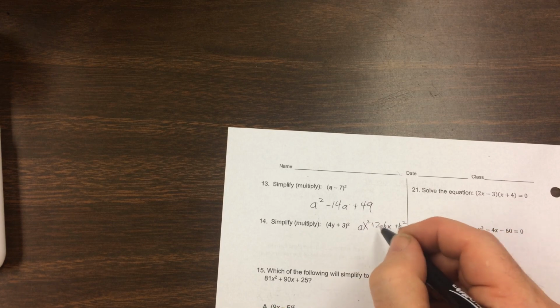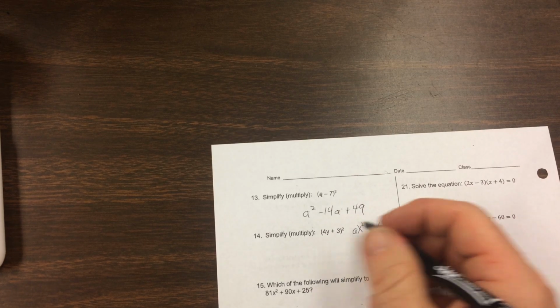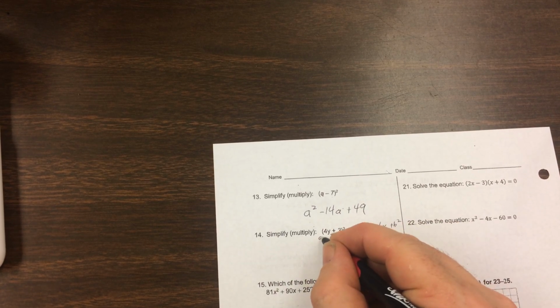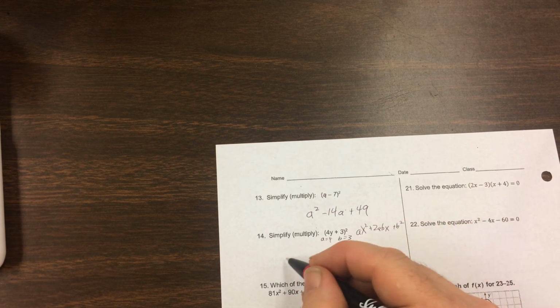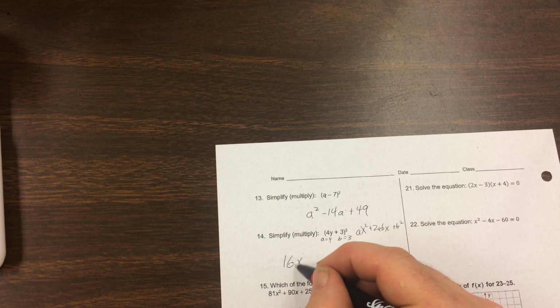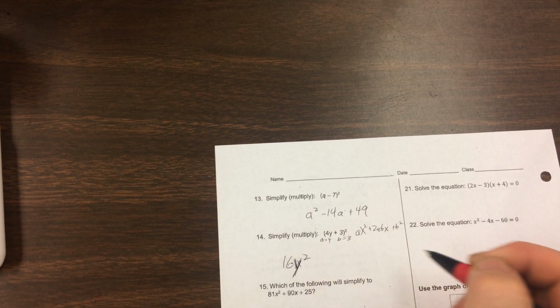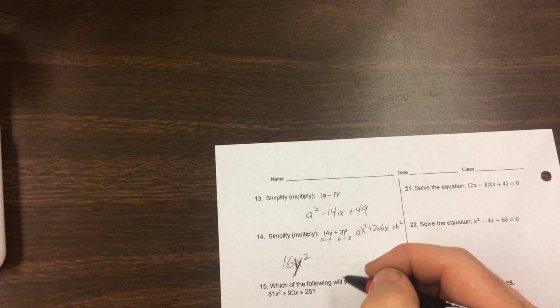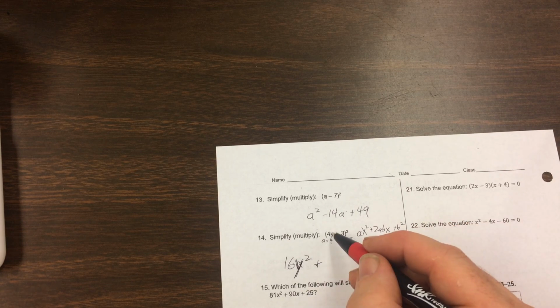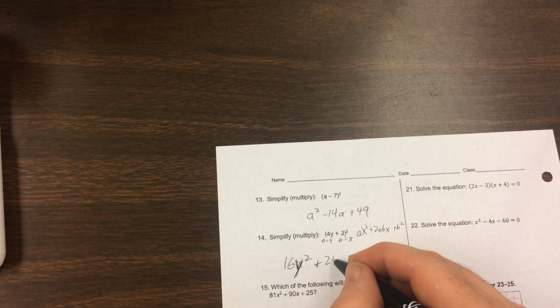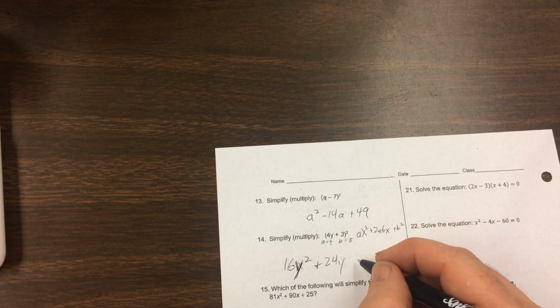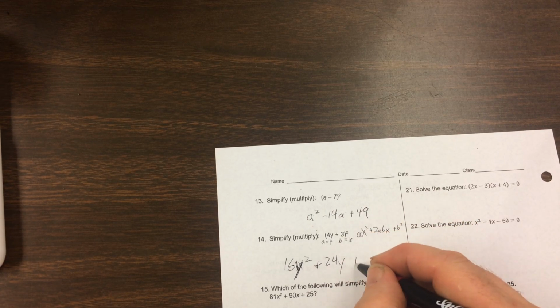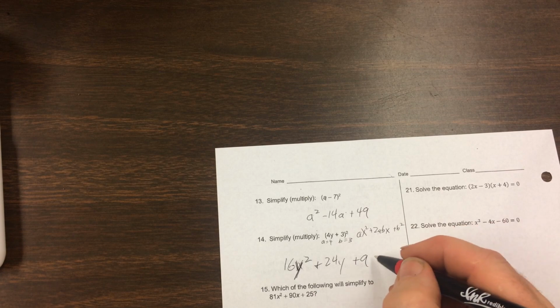That is what is called a perfect square trinomial. So if I notice this is a equals 4 and b equals 3, I can use this form and say this is going to be 16y squared, plus 12y, so plus 24y. That's the 2ab, and then plus 9.